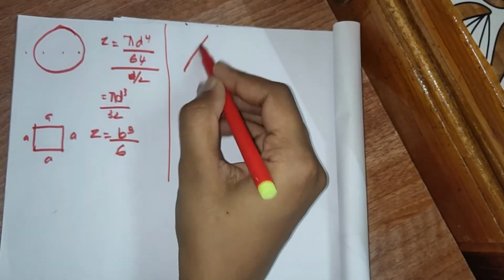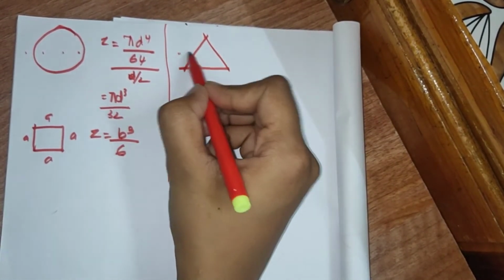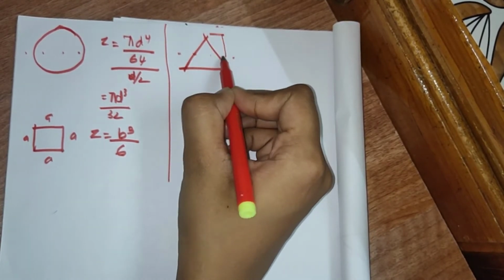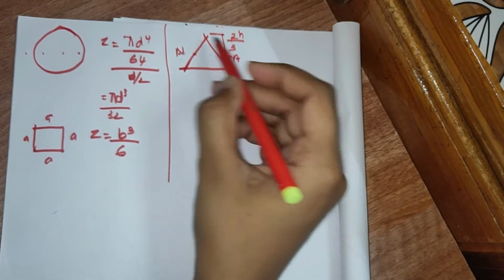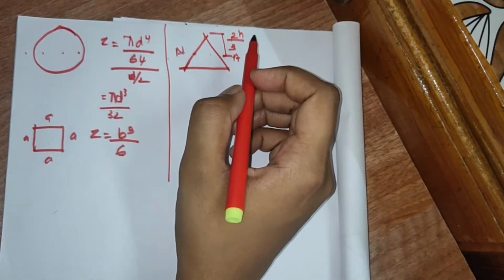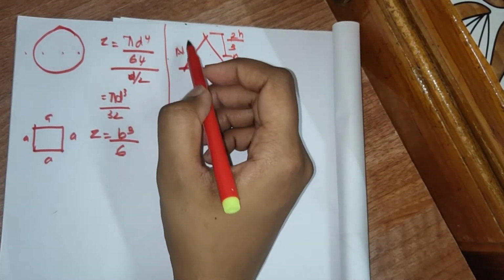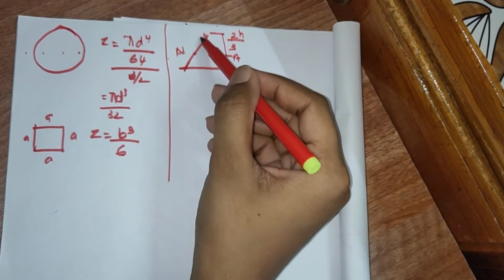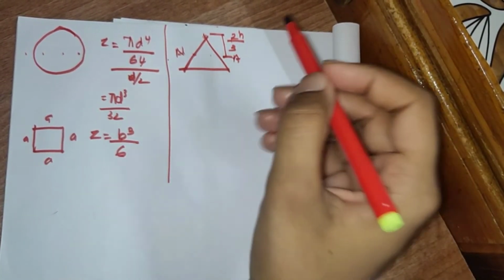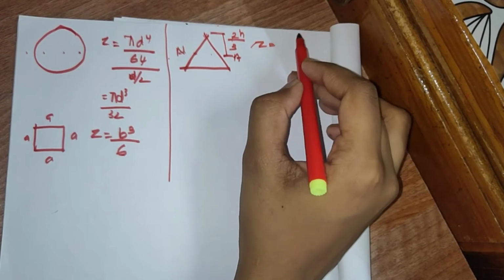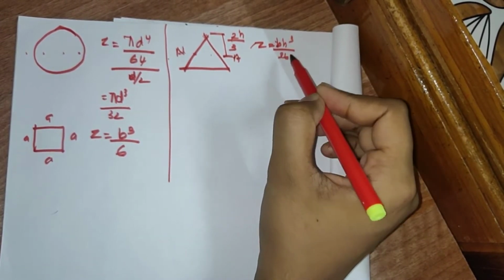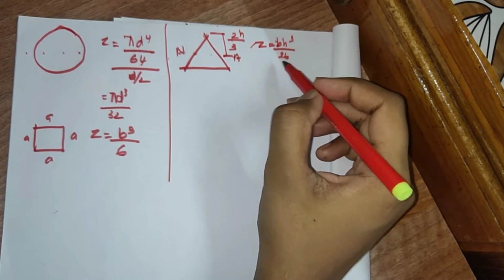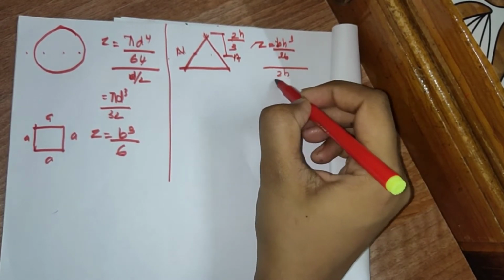Next, for the triangle. If this is the neutral axis, then from this portion it is 2h divided by 3. If it is the whole height, then if we measure from this point, it is 2h by 3. This will be the maximum. So the moment of inertia of this triangle is bh cube divided by 36, divided by 2h divided by 3.